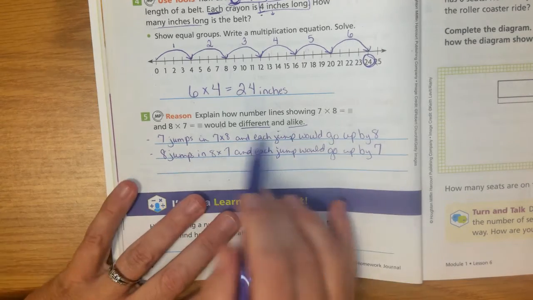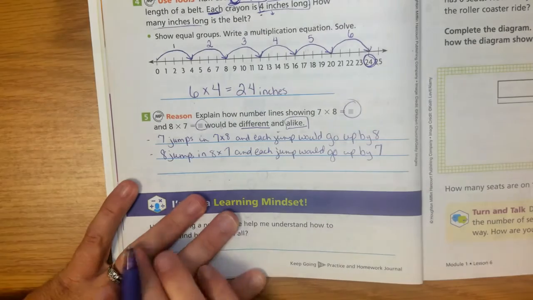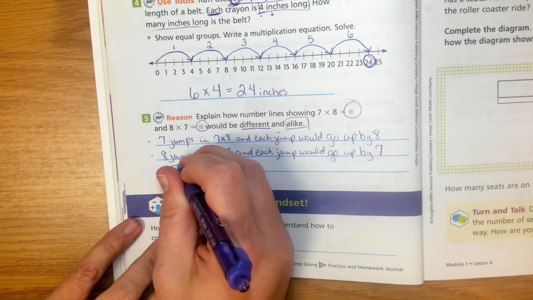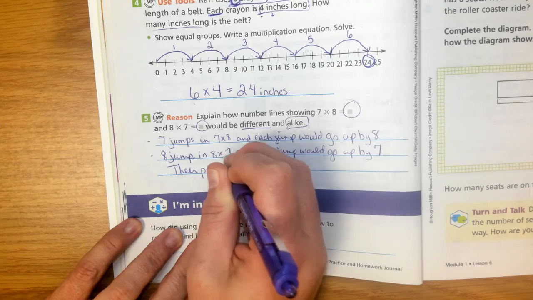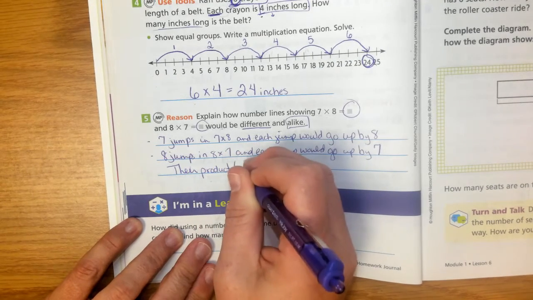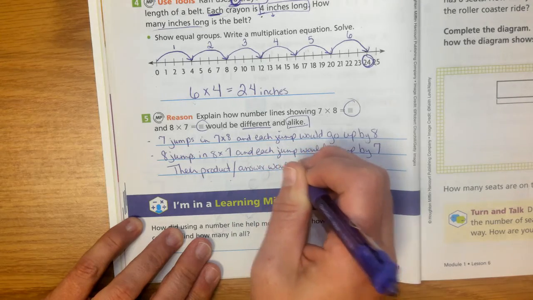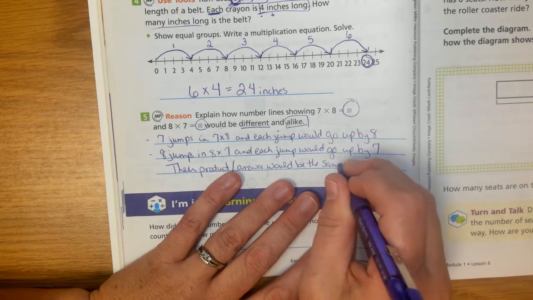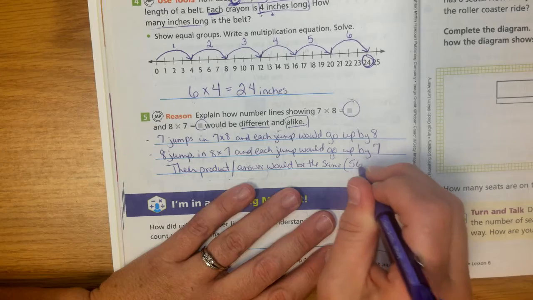So then, how are they going to be the same? Well, they're going to be the same because their product, or answer, would be the same. And actually what it would be is 56.